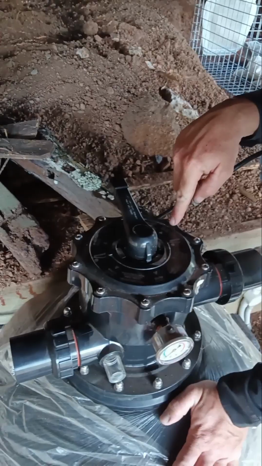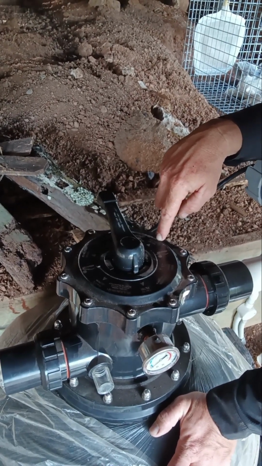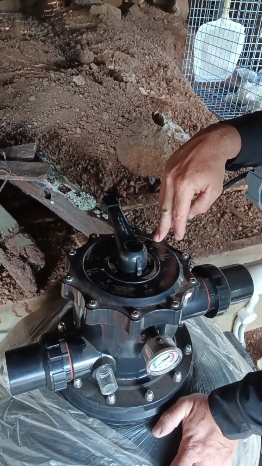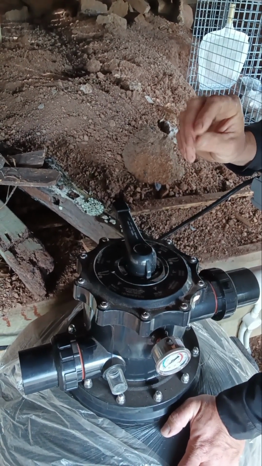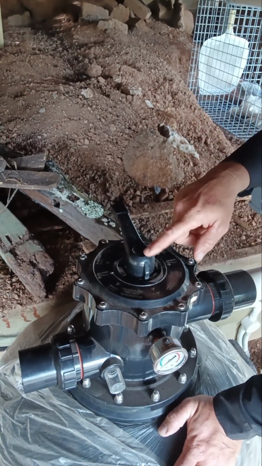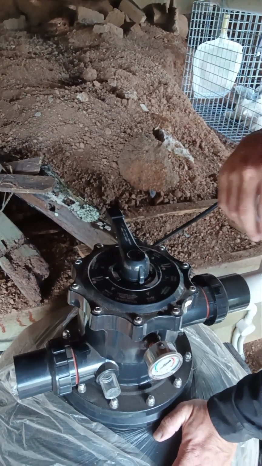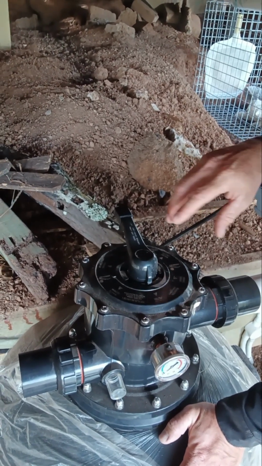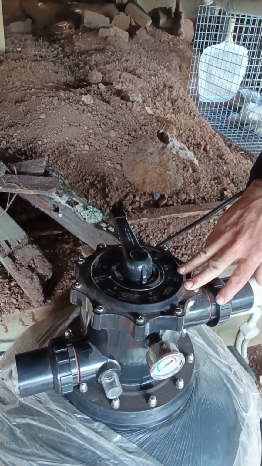Recirculation is another one down the back here. Basically only by design, so if you wanted to add a flocculant or a clarifier to your pool, they have quite a sticky consistency, so we don't want to run that through the sand filter. We would turn the valve to recirculate, pour the product in the pool, run the system bypassing the sand, and then we could just vacuum that gunk out to waste.